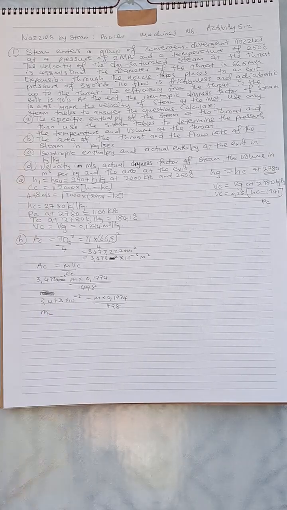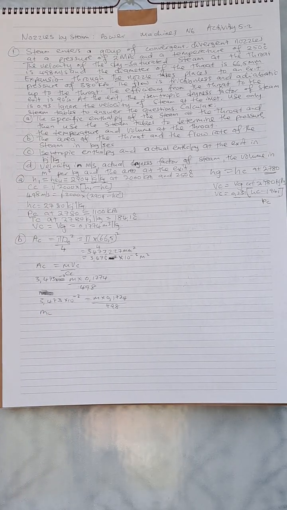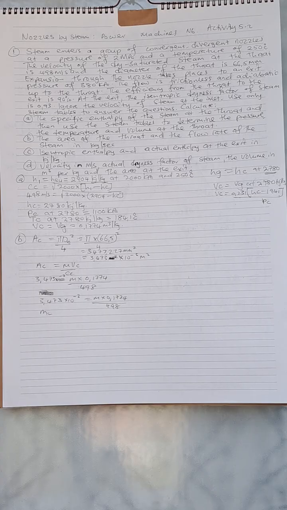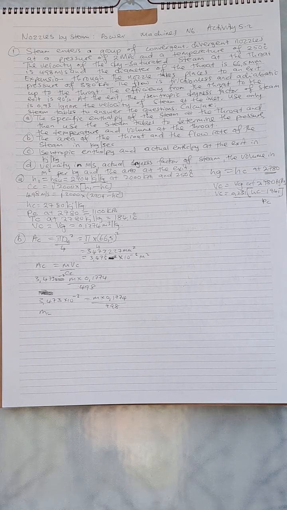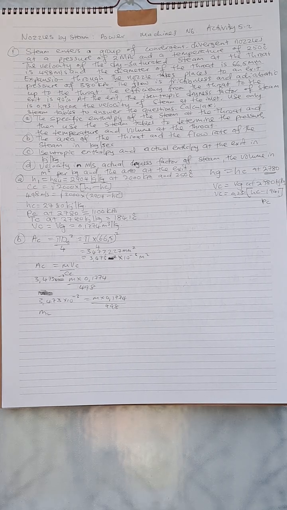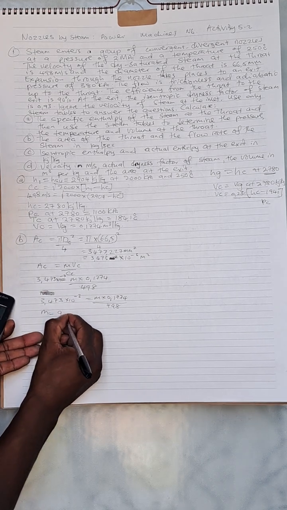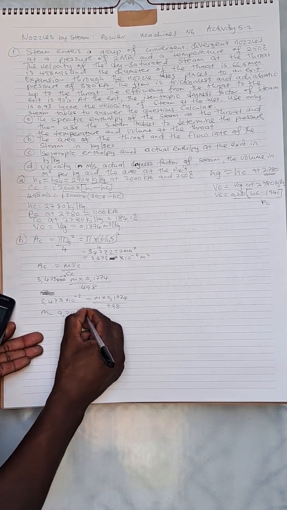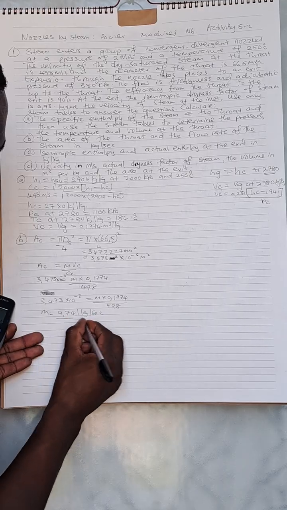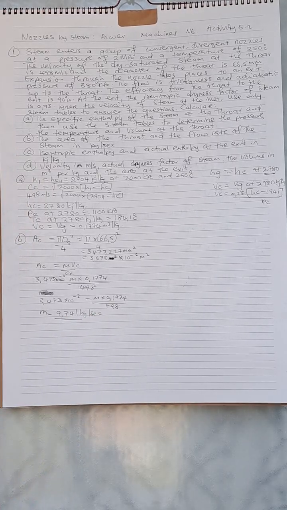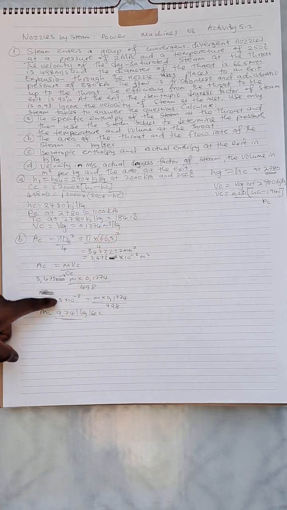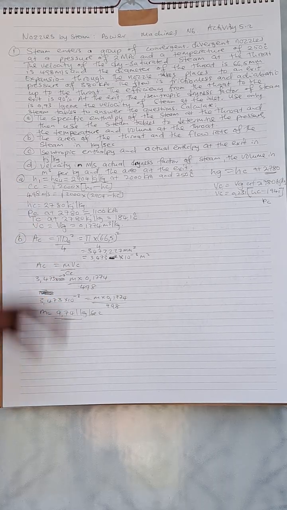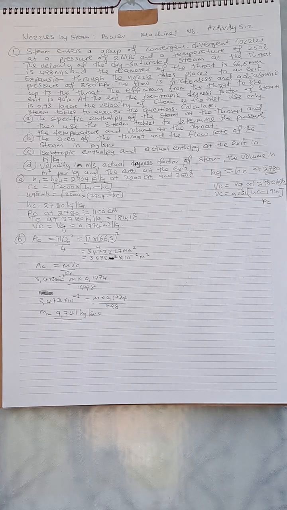Let's get our mass properly now. So we have 3.47 times 10 raised to the power of negative 3 times 498 divided by 0.1774. I'm getting 9.741 kgs per second. So you can see the answer communicates with you, because when I forgot to put the negative 3 here, my answer for the mass was a bit abnormal. So you can see now that it is relevant.